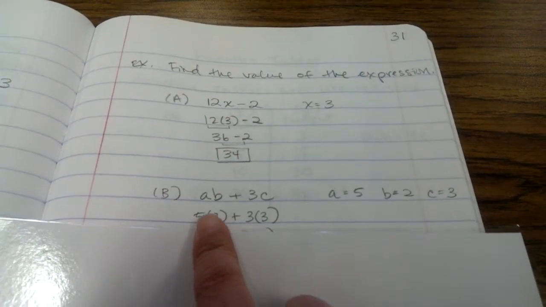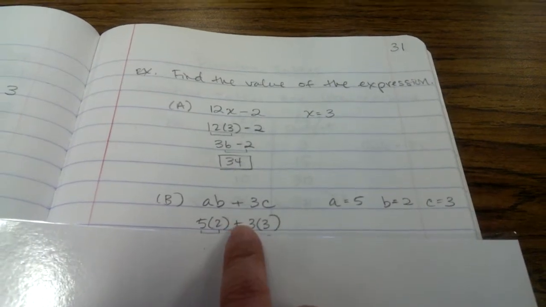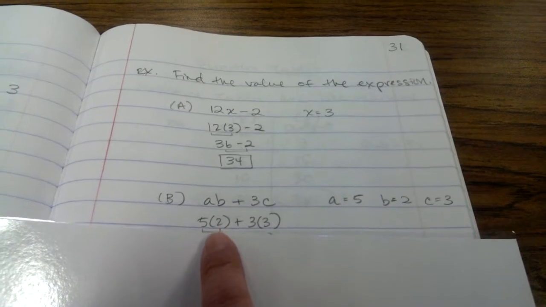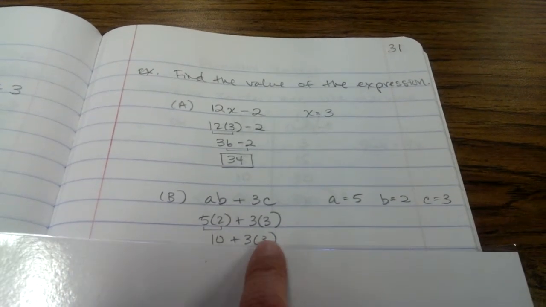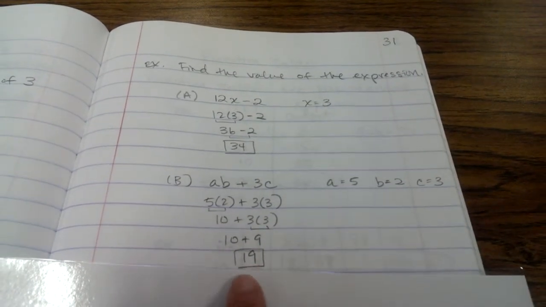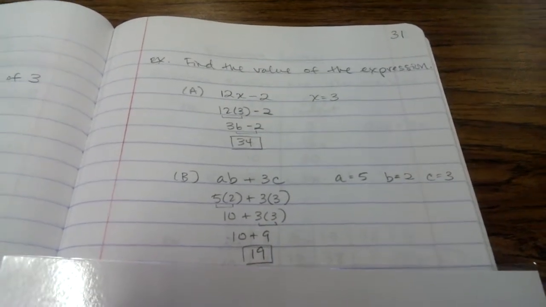So then once I plug it in, then you do order of operations. First you do multiplication because multiplication comes before addition. So I'll do that first, that's 10. And then you do the other multiplication. 3 times 3 is 9. And then 10 plus 9 is 19. So your answer is 19 for this one.